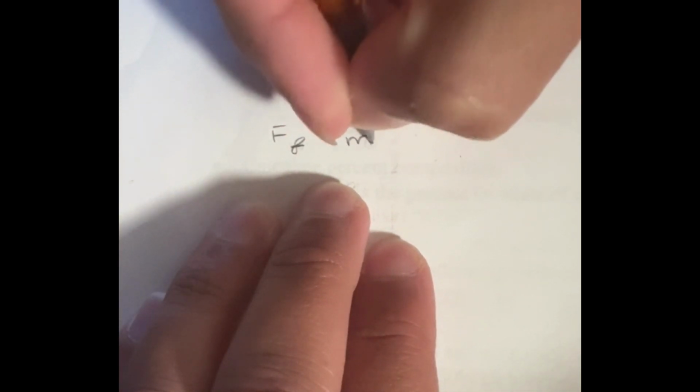What we can do is set that up as an equation. We have the friction force is equal to ma, and then we just have to solve for a. We can rewrite the friction force as negative mu times the normal force, and it's negative because the force is facing downwards.